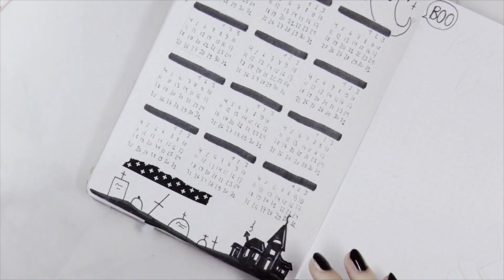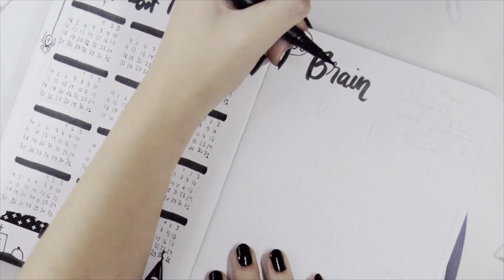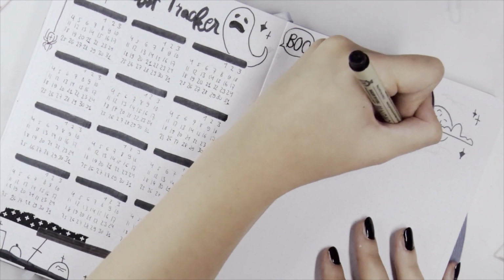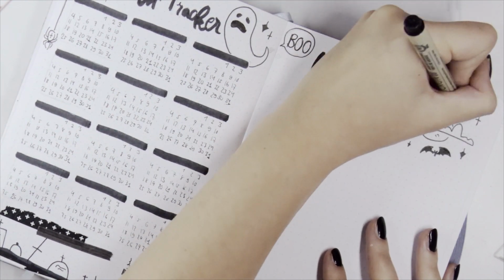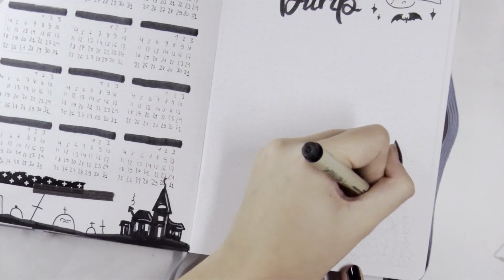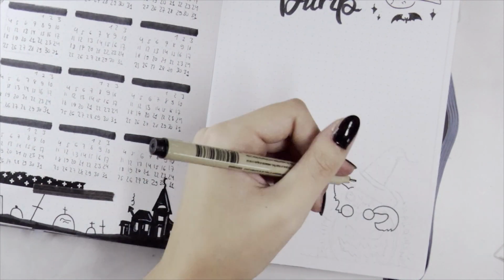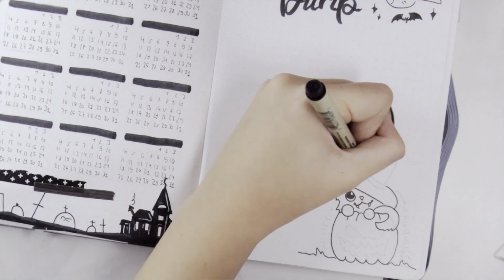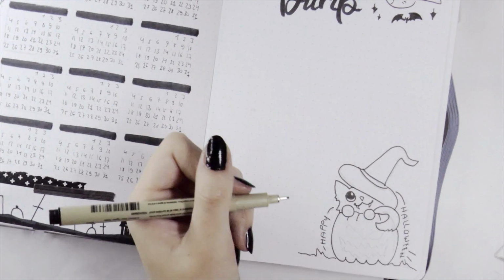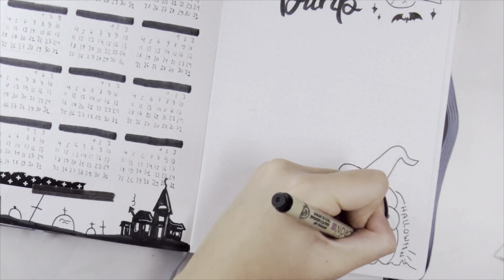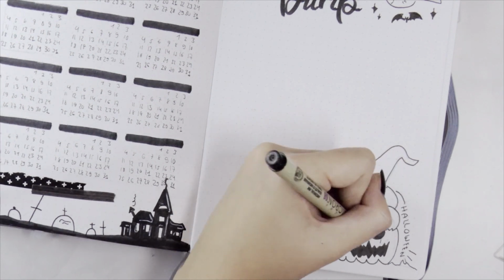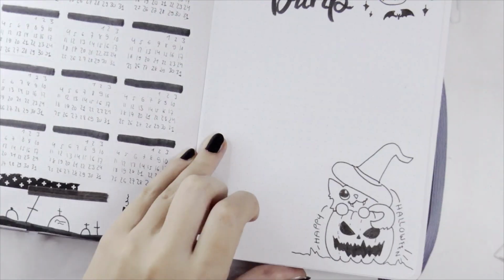And on the other side I just also, like always, added my brain dump and I did some doodles around it with some bats, the full moon. And on the bottom of this page, I think this doodle is so cute. It's this cute little blackish cat, so it was supposed to be black, but if I did it black you wouldn't have seen the details, so I did it with my pencil in gray. But I think you get the idea that it's supposed to be a black cat from a witch.